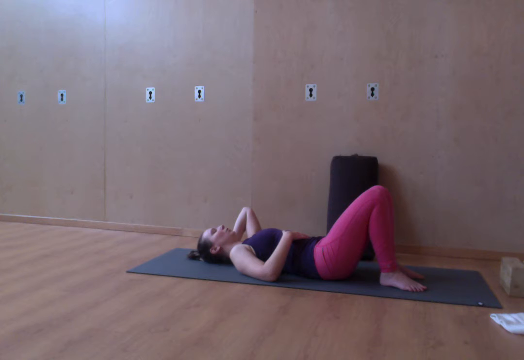Just finding your breath and breathing in and around that sensation. So in yoga, we use our breath as our focus for our practice.